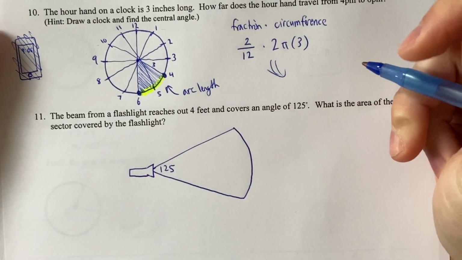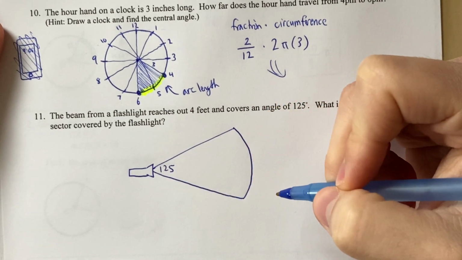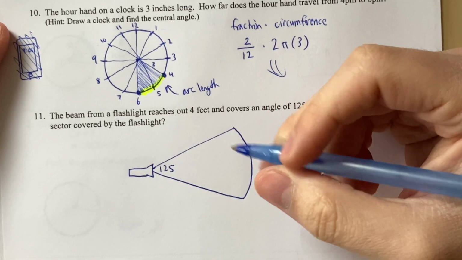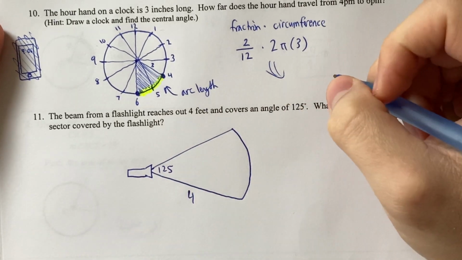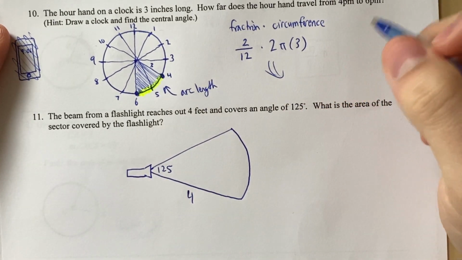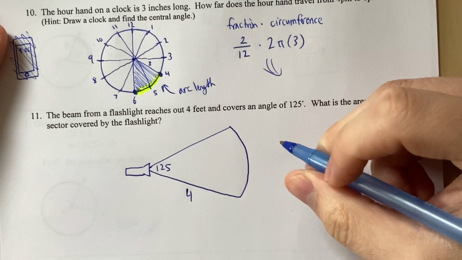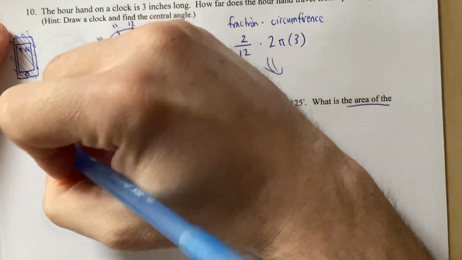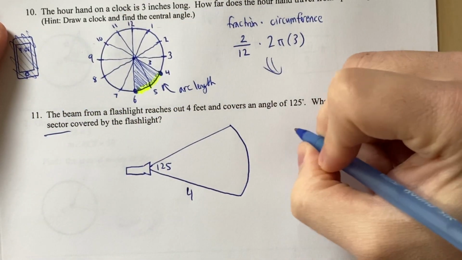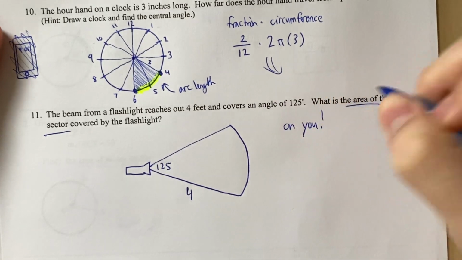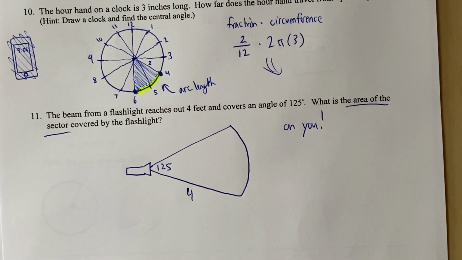That's how flashlights look. It says the flashlight reaches out 4 feet, and the angle is 125. What is the area of the sector? Area of sector. So this is on you guys, but just so you have the picture. Hopefully that made sense.